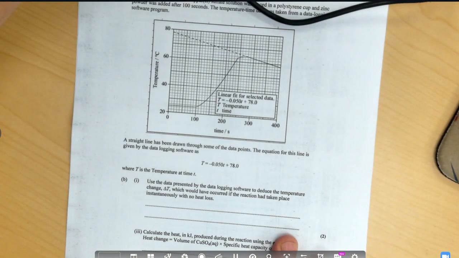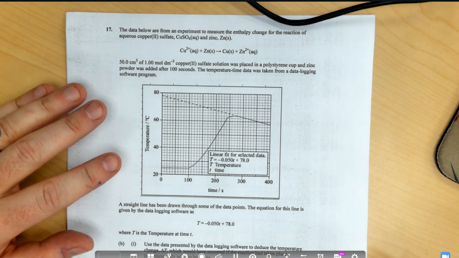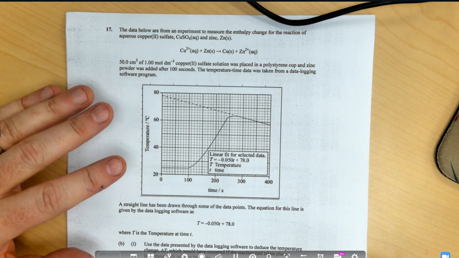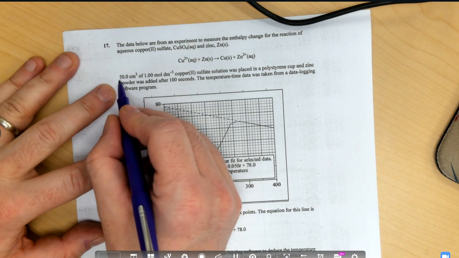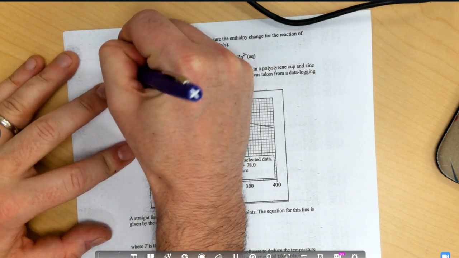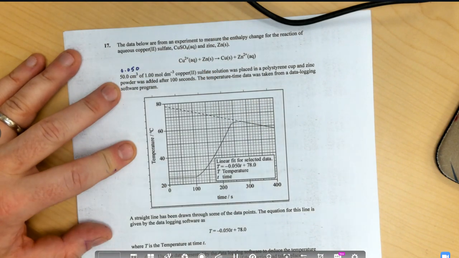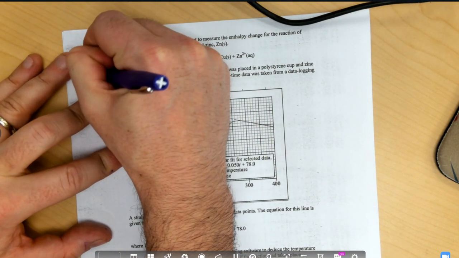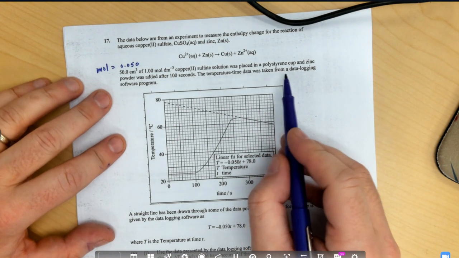Now on to the short answer. So the data below are from an experiment to measure the enthalpy change for the reaction of aqueous copper 2 sulfate and zinc. So we got a volume and a concentration of copper 2 sulfate. Remember, that'll give us moles. I'm doing this before I even get into the problem because you know we're going to need it. So 50 cubic centimeters is 0.05 cubic decimeters. That means I have 0.05 moles of copper 2 sulfate in my solution.